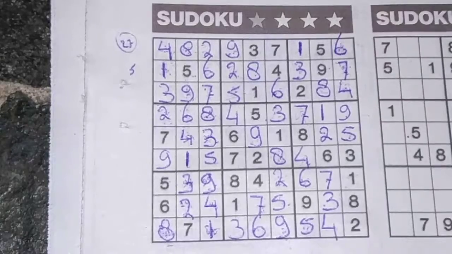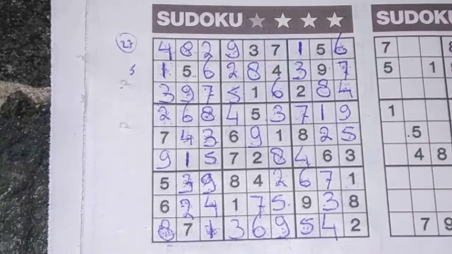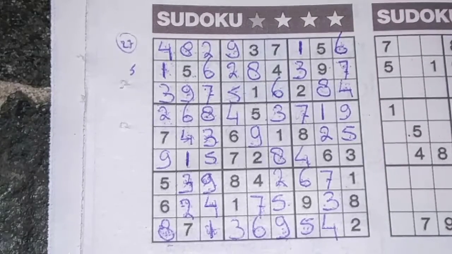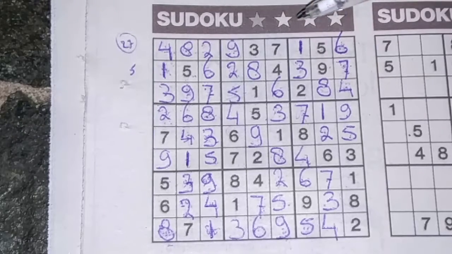Finish in 17 minutes. Alright, great Sudoku. Difficult one, the last part.